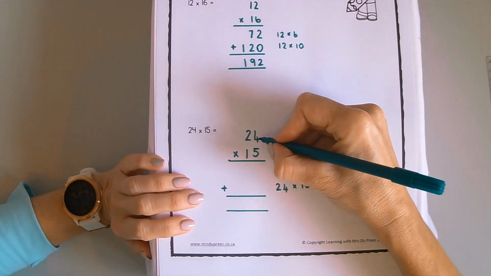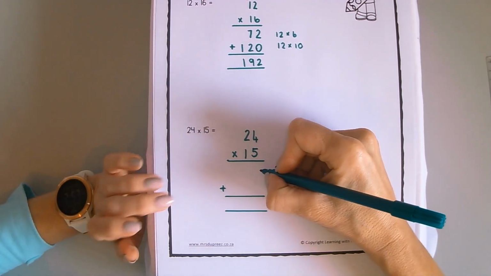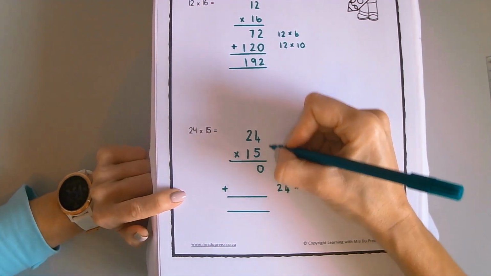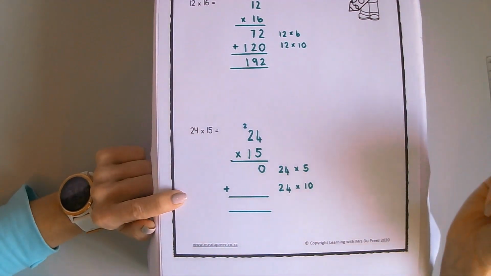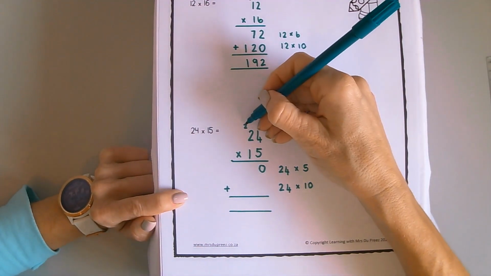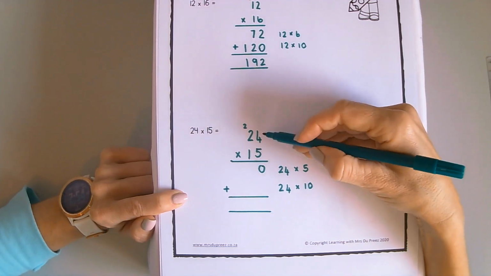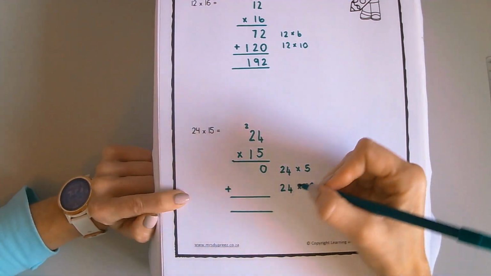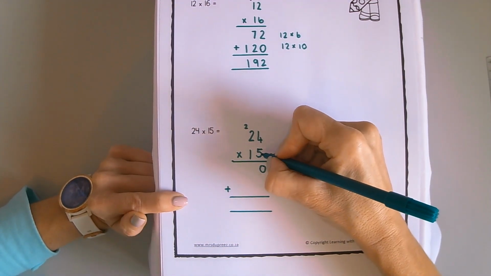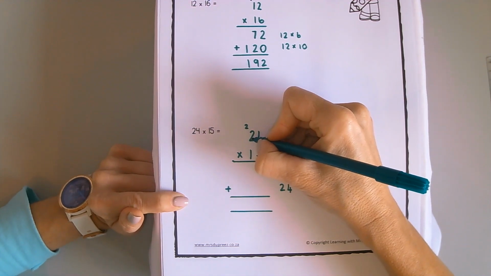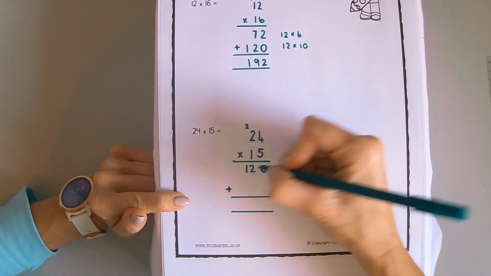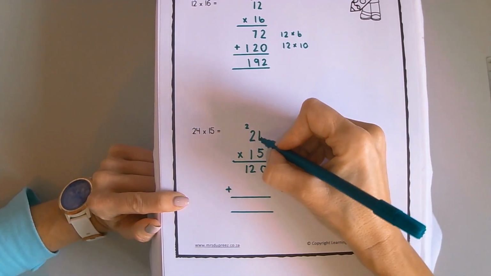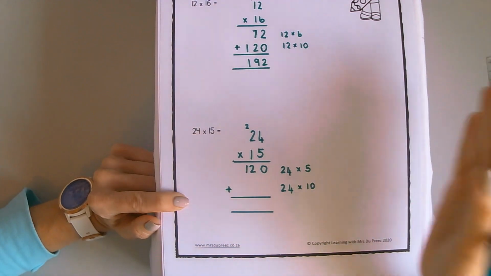So 5 times 4 is 20. So we need to put the 0, which is in the units column there. And we're just going to carry the 2 over to the other side. Okay, so 5 times 4 is 20. We put the 0 and we put the 2 there. We're just going to add it to the tens column. And here we've got 5 times 2 is 10, plus 2 is 12, and we're left with 120. Let's go to the next one. So we've done the 5s, okay? And we always start right to left.